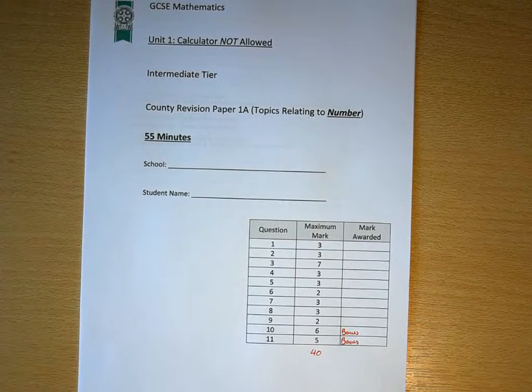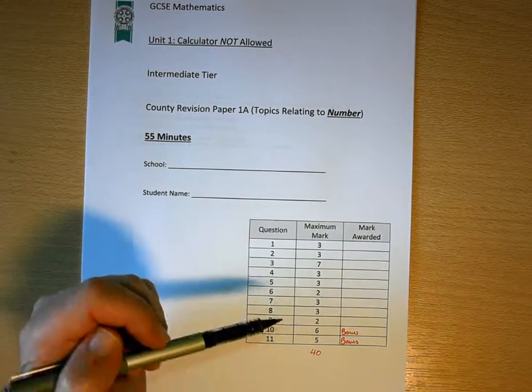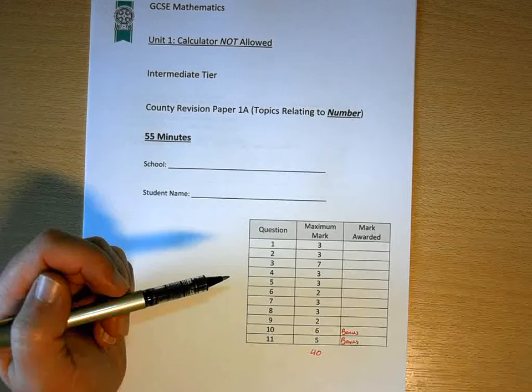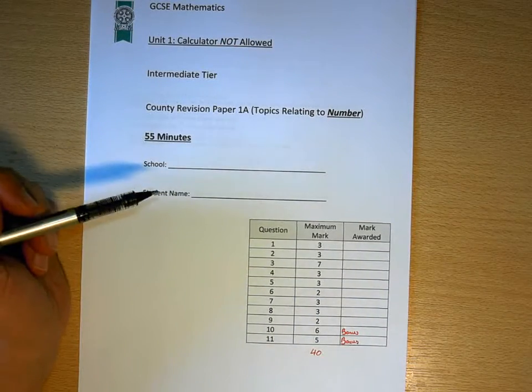Right, so this paper is focusing on the number questions that crop up on the first 2/3 of an intermediate paper. So it's your D and C grade questions. But there were a couple of bonus questions that we identified, which were to do with standard form and products of prime factors. Those are grade B topics, but maybe ones that you can get your head around. So those bonus questions are question 10 and 11.